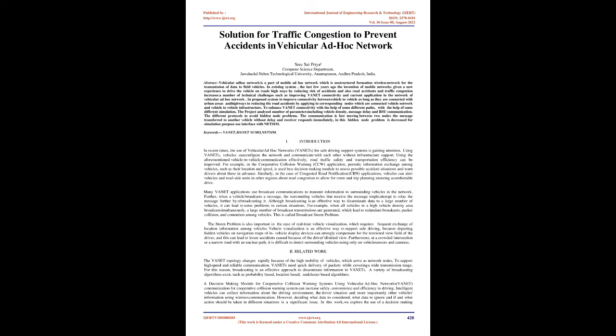In the existing system, the invention of mobile networks in the last few years has given a new experience of driving vehicles on roads and highways by reducing the risk of accidents. Also, road accidents and traffic congestion increase a number of technical challenges, such as improving VANET connectivity and current applications in the vehicular ad hoc network.